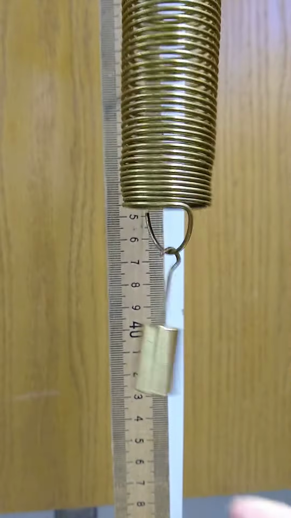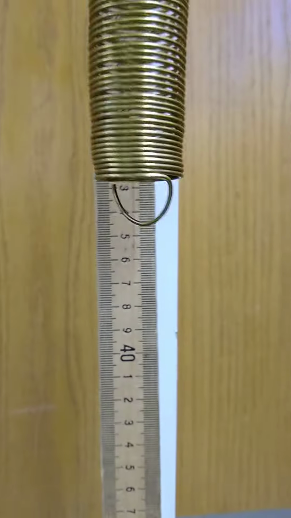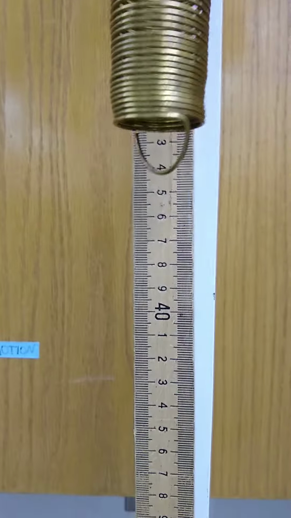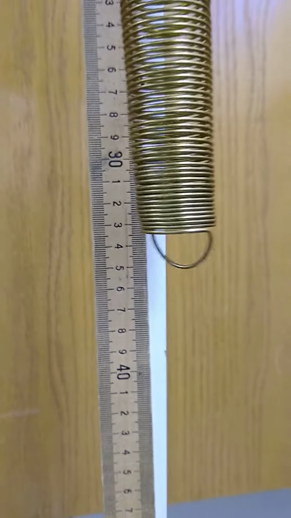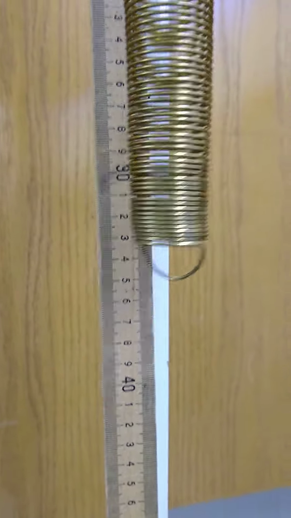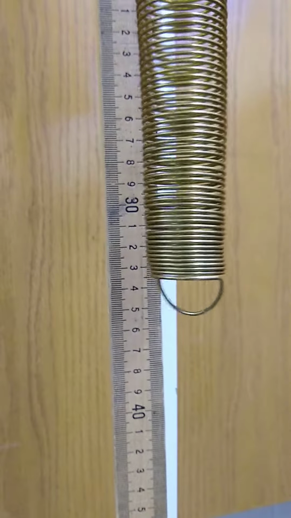And this will allow you to plot a graph and calculate the force constant, or the spring constant, little k, for this spring. So that's what we want you to do. So you can pause the video as needed and write down the measurements that I read to you. And then after you're done, go ahead and scan and upload your work.